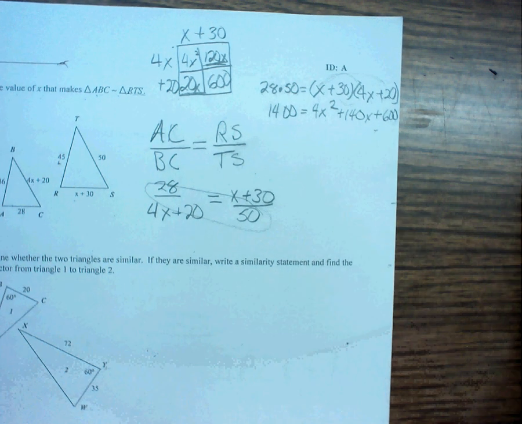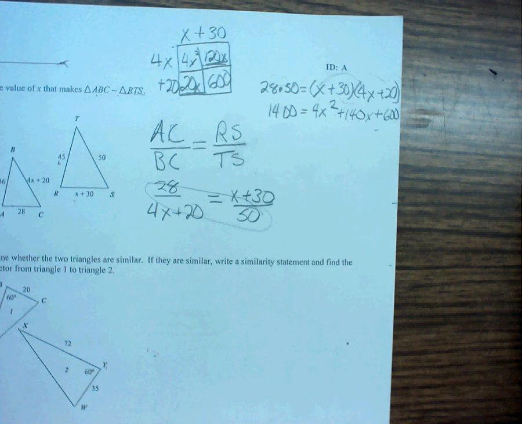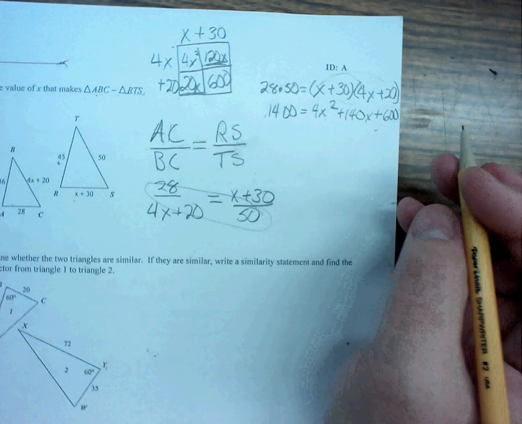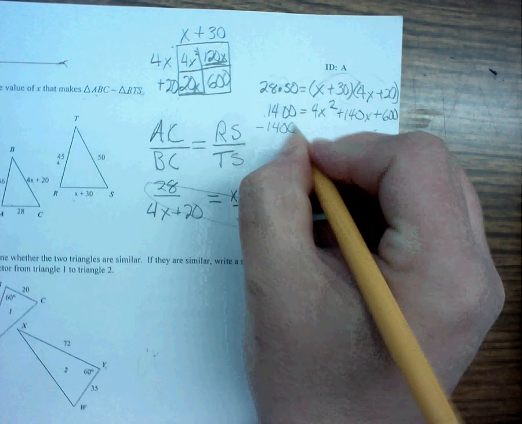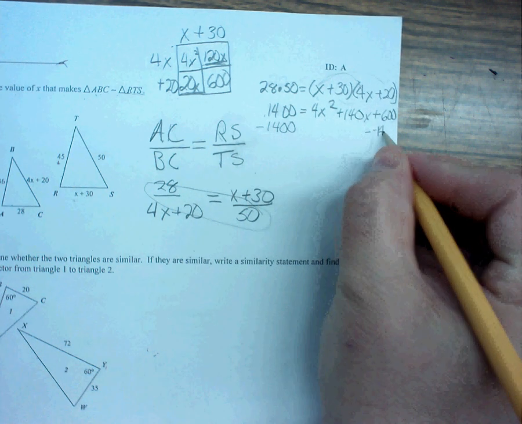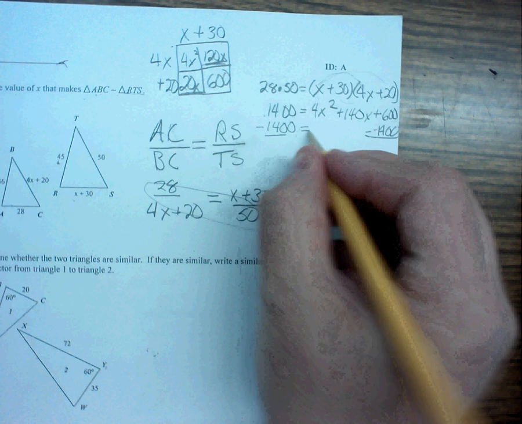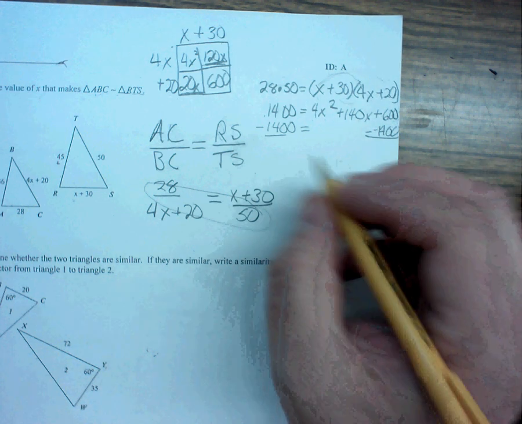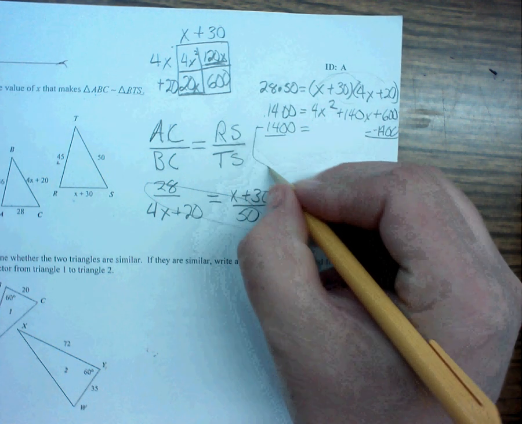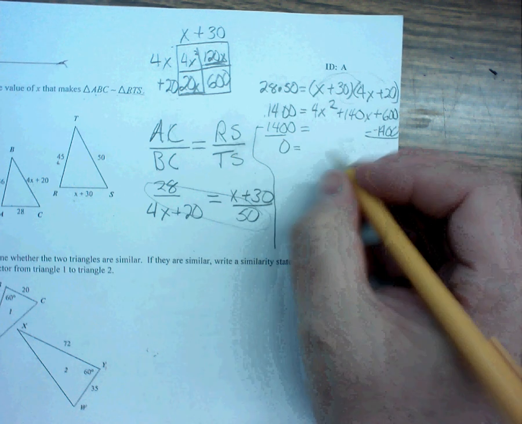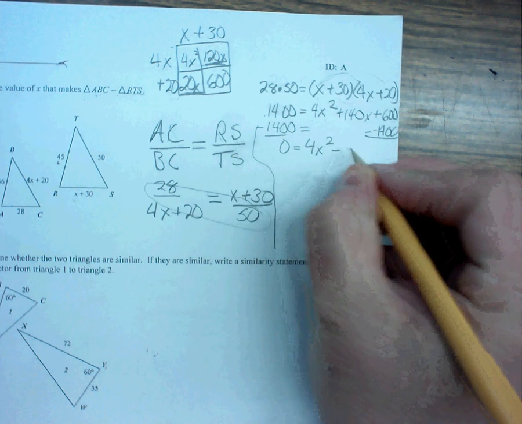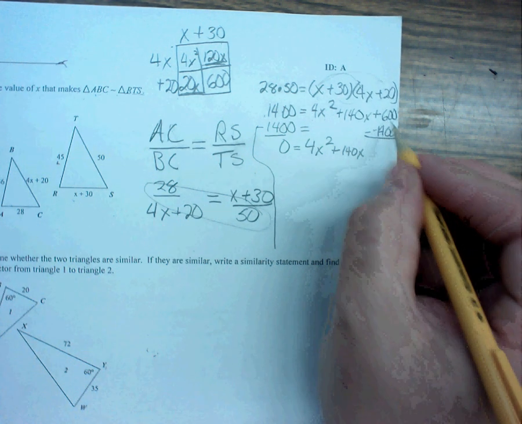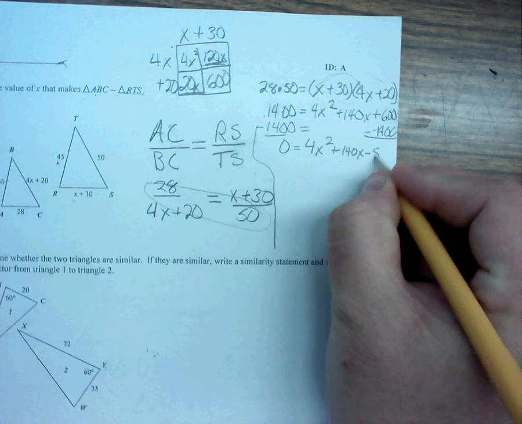See that? Now in order to solve a quadratic, I need to set it equal to 0. So I'm going to subtract 1400 from both sides. Now 1400 is a constant, and the only like term on the other side of the equal sign is 600, because that's the only term that doesn't have the variable x. Well, 1400 minus 1400 is 0. And then I've got 4x squared plus 140x. And then 600 minus 1400 is negative 800.